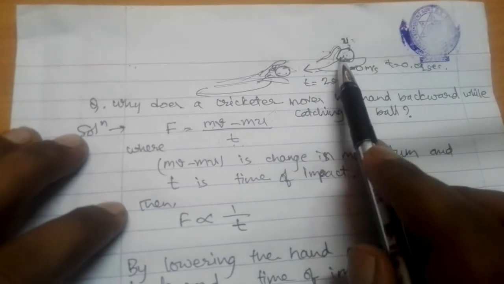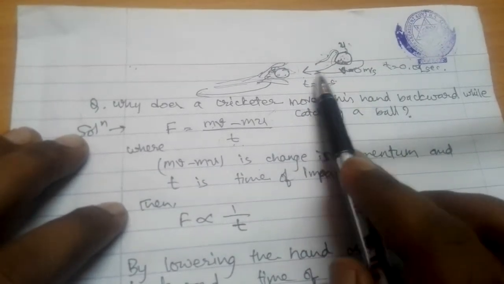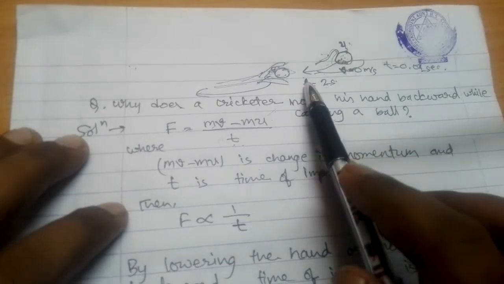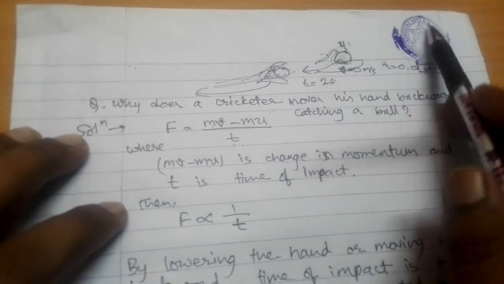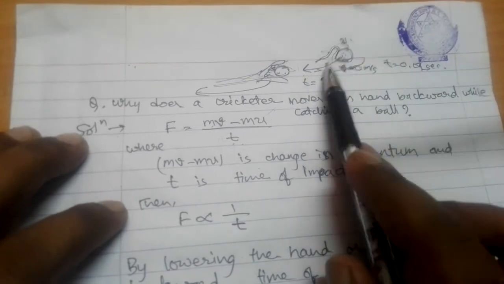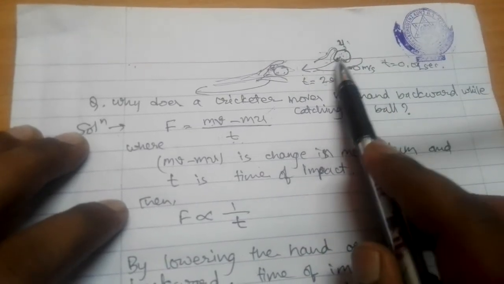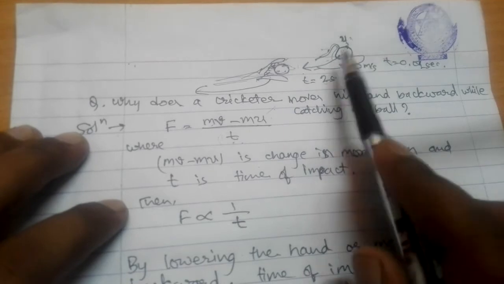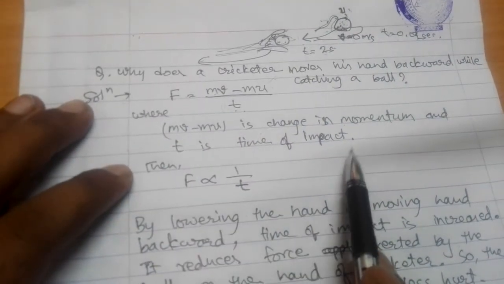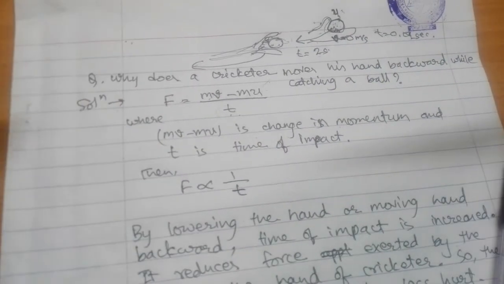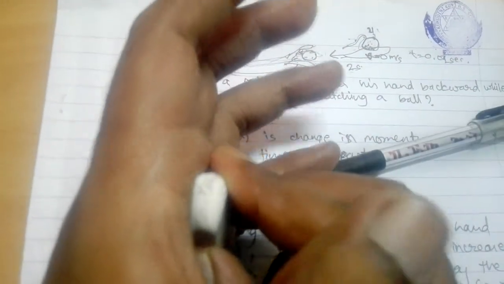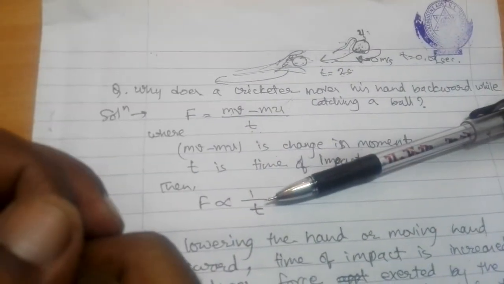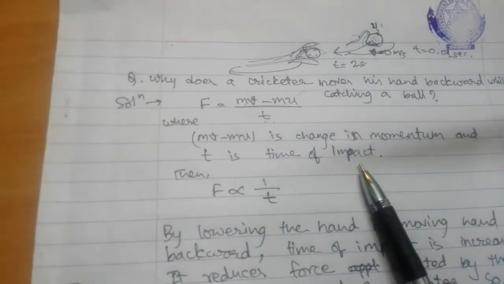But it takes some time. How much time does it take for the ball to stop after striking your hand, not after throwing the ball, but after striking your hand? That is called t, or time of impact. After the ball strikes your hand, right from the moment it touches your hand, how much time does it take to stop? That is known as time of impact.